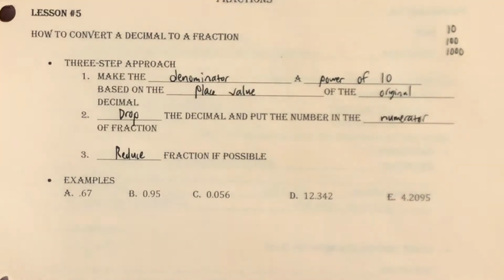All right, so we've got about 5 examples here that we're going to go through, because this can be a little bit tricky at times, so we want to make sure that we've got a good explanation on it. So example A says 0.67 or 67 hundredths, right?